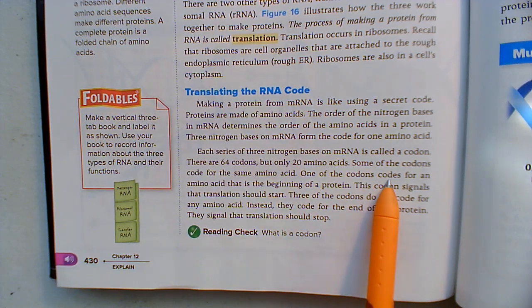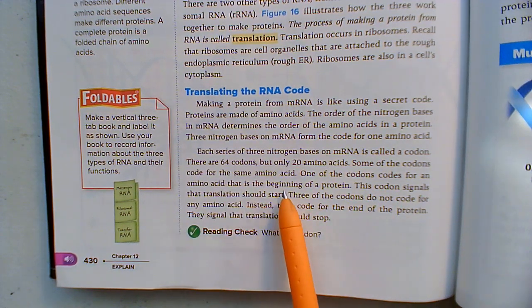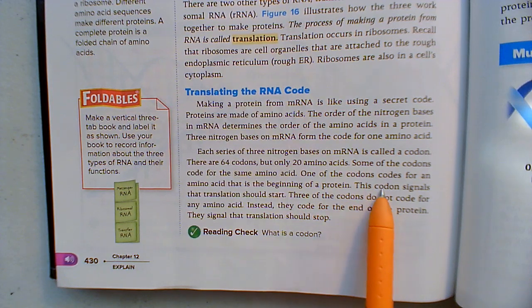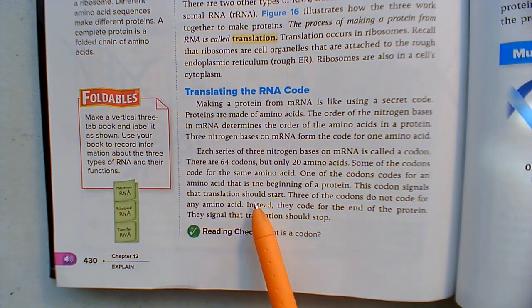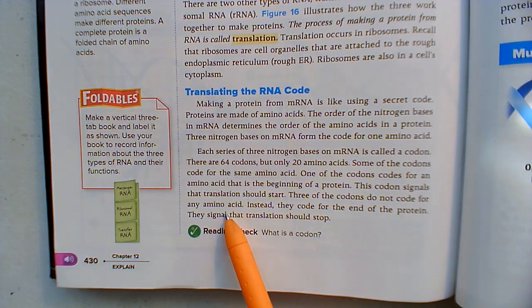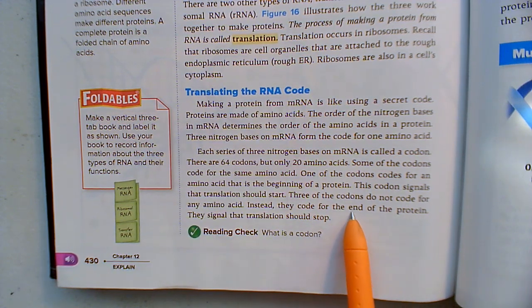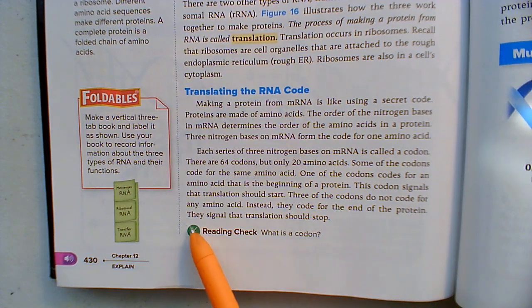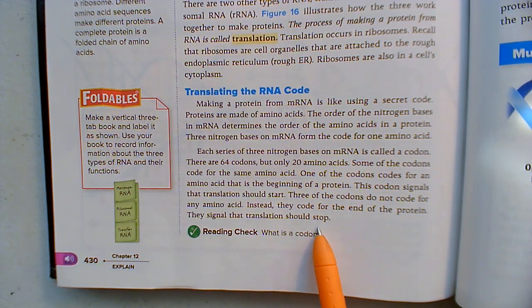One of the codons codes for an amino acid that is the beginning of a protein. This codon signals that the translation should start. 3 of the codons do not code for any amino acid. Instead, they code for the end of the protein. They signal that translation should stop.